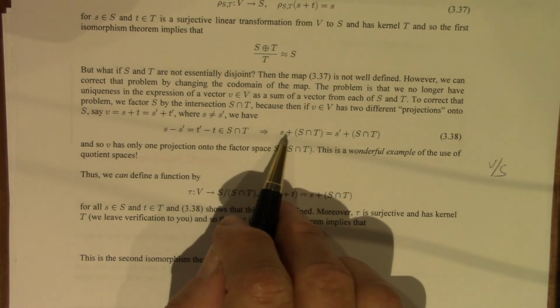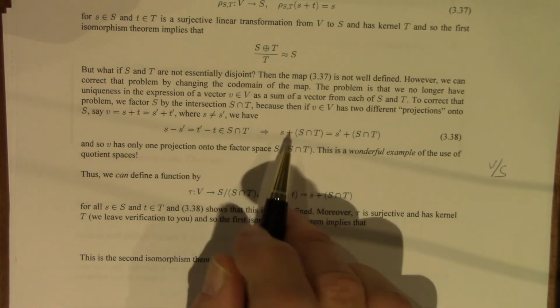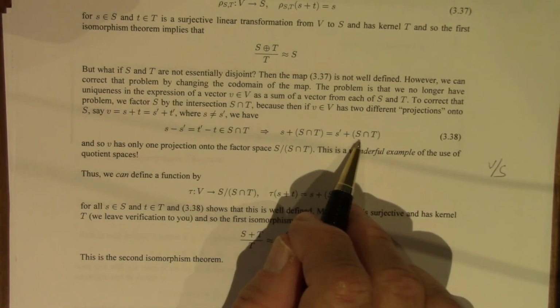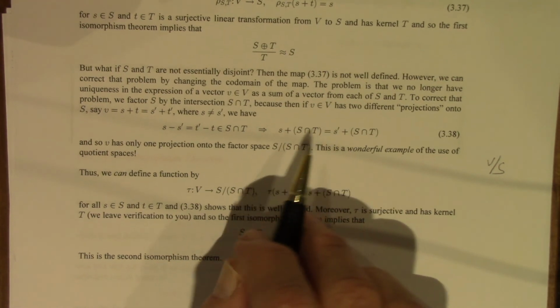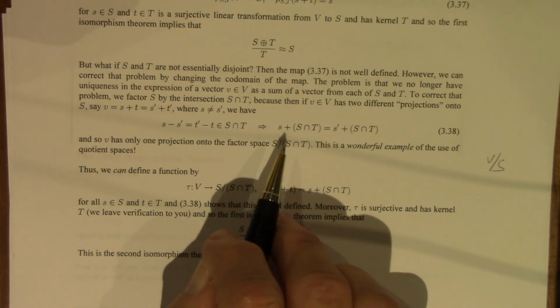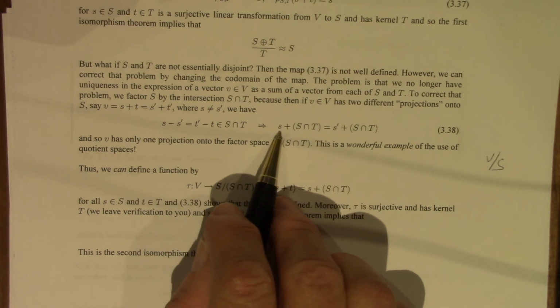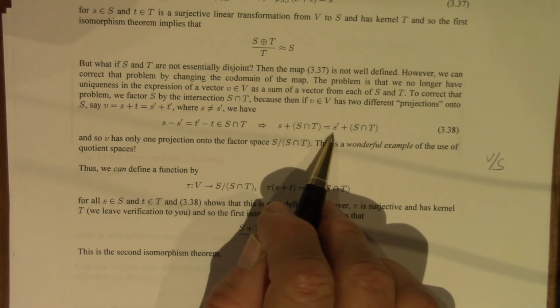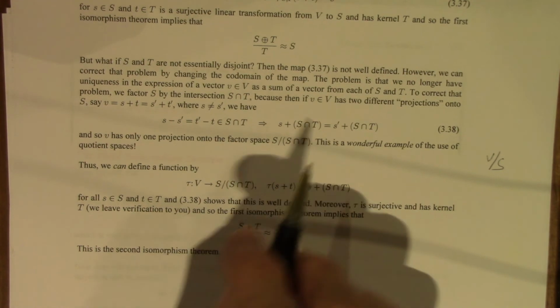So in particular, s minus s prime belongs to the intersection, and so these two cosets are the same. So we've eliminated the problem of ambiguity of different coset representatives giving different results.